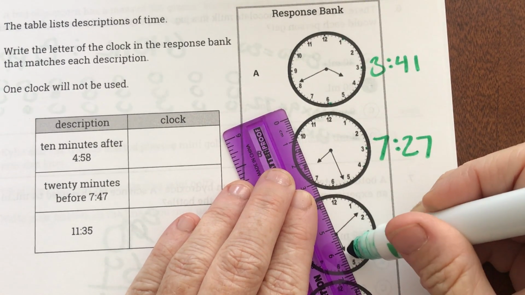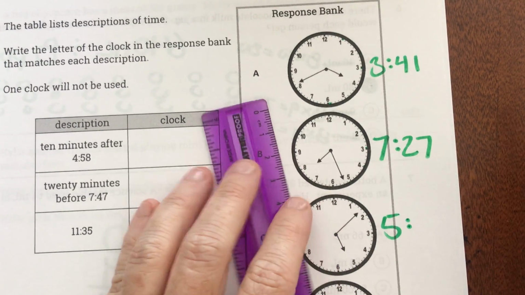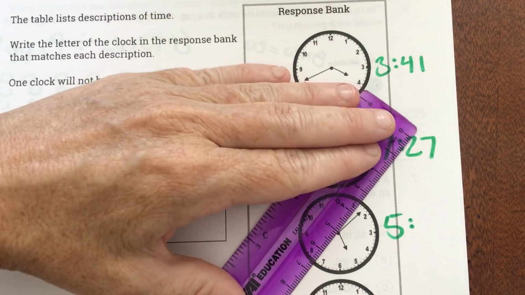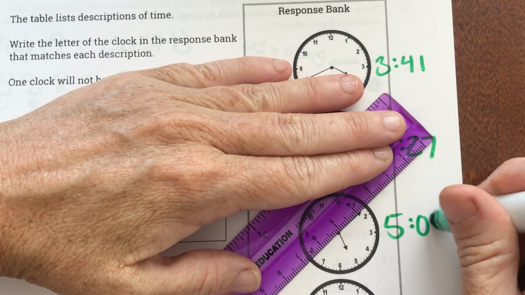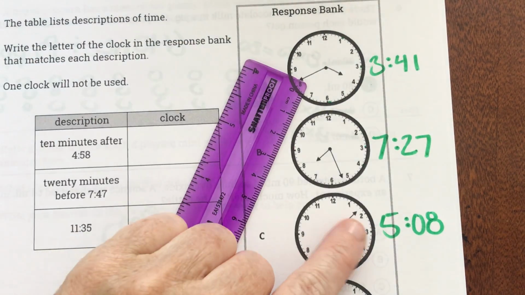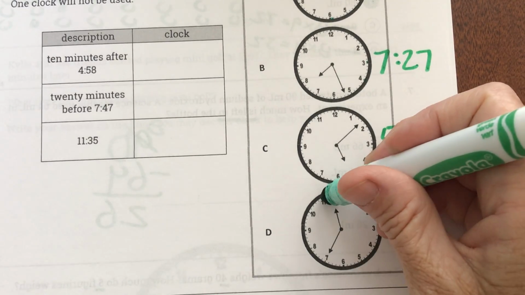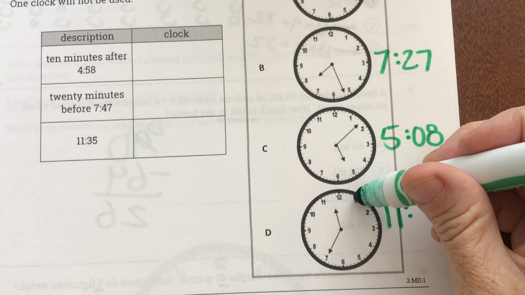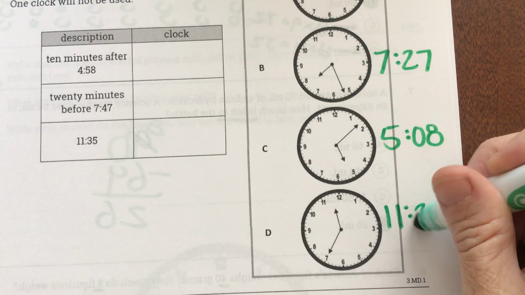When I look at the 5, I notice that it's past the 5. So my hour's 5, and my minutes are 5, and then it looks like it's pointing right there, which would be 5:08, because it didn't get to the 10 yet. This one, my hour is pointing past the 11, but not at the 12 yet. And my time is 5, 10, 15, 20, 25, 30, 35.